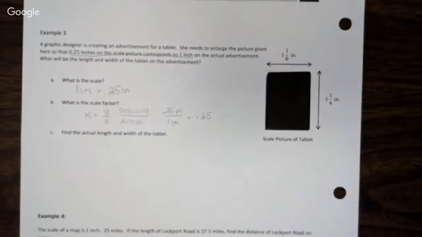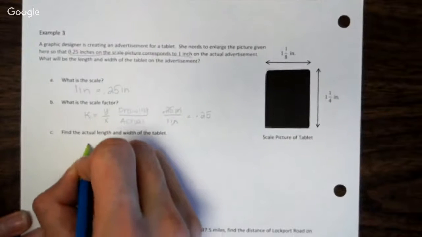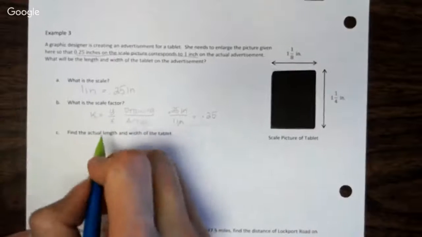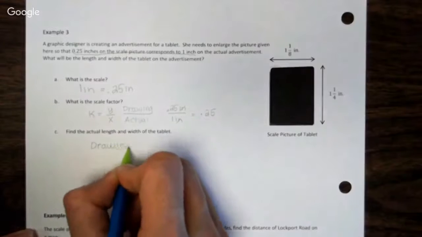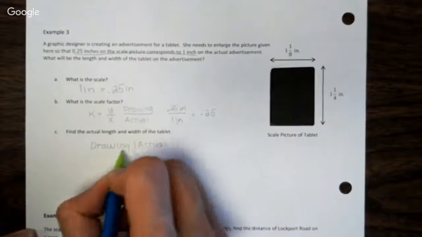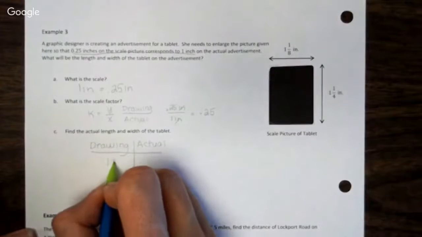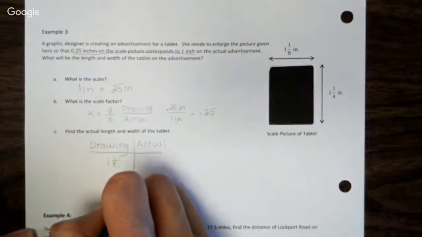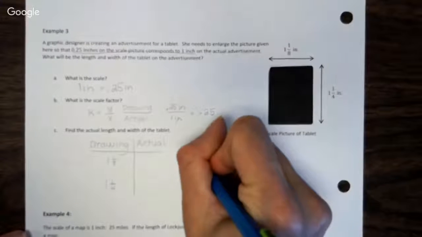All right, so now let's find the actual length and width. If we're finding the actual, we're just going to divide. So if we want to make that chart, I like doing the drawing first compared to actual. So the drawing would be 1 1/8 and 1 1/4, and we have to find the actual. So we're going to divide both of those by the scale factor.